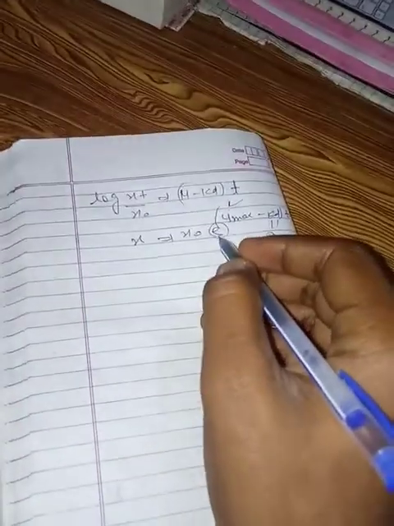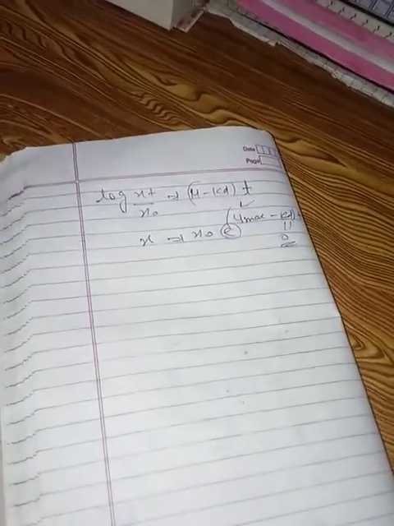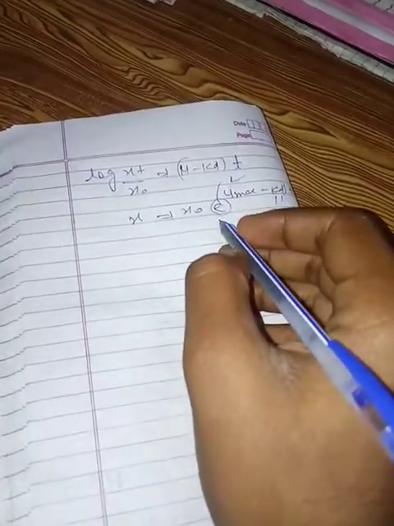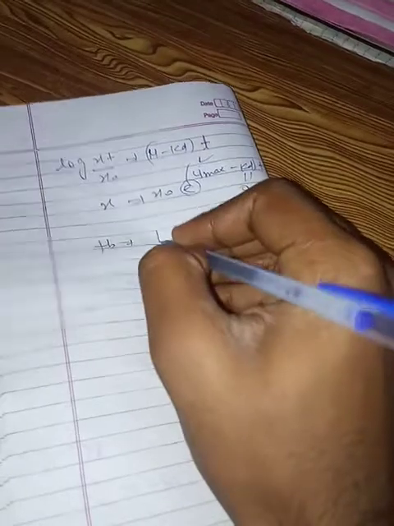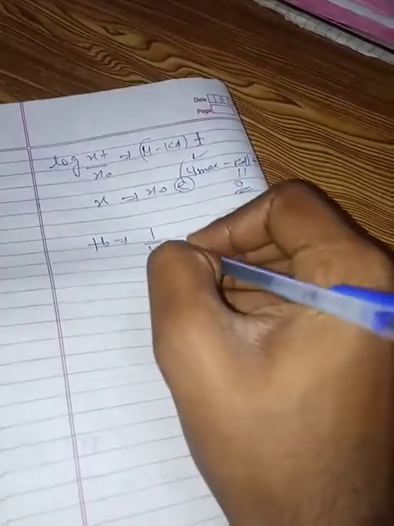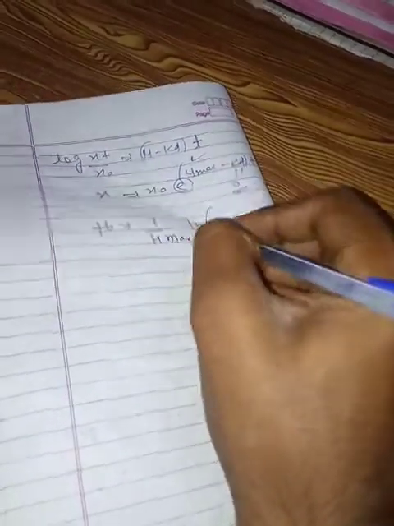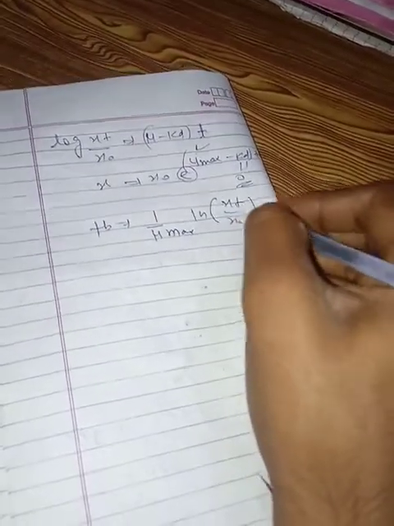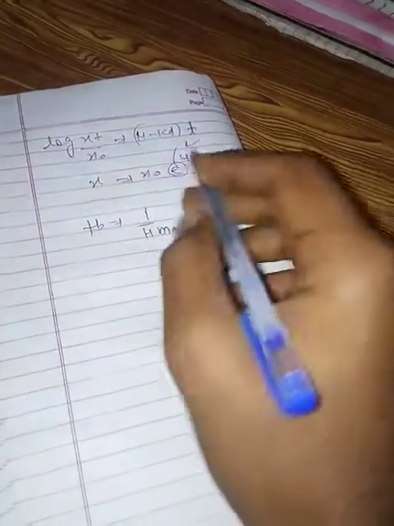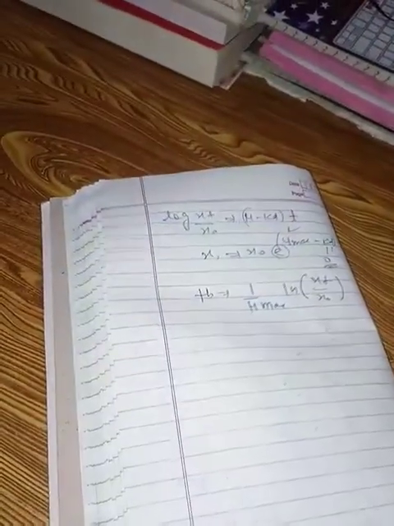e, or you can say the e value. So this will come here, and 1 upon mu max ln x total upon x naught. So this is x total itself, I have written x t, so don't panic, it's nothing from outside. Okay, this x is written over here.